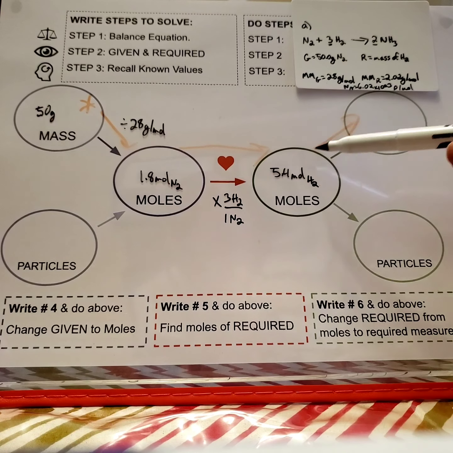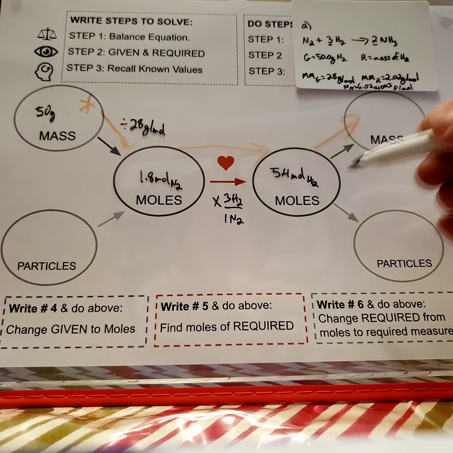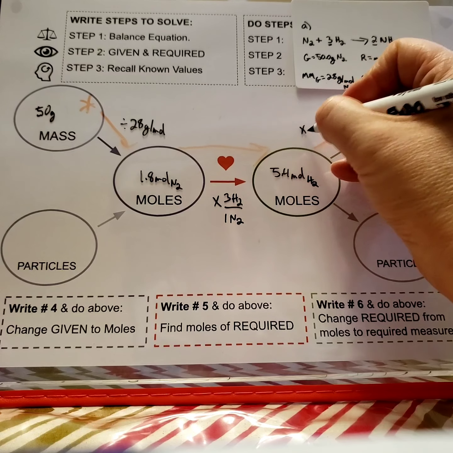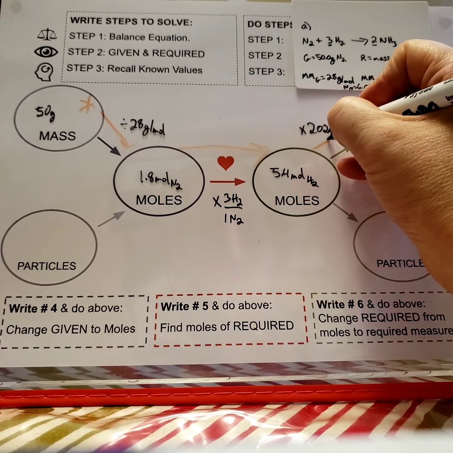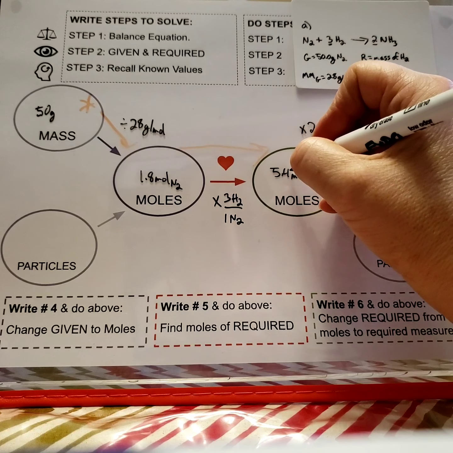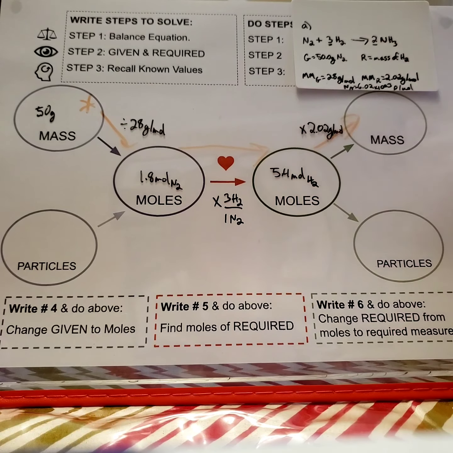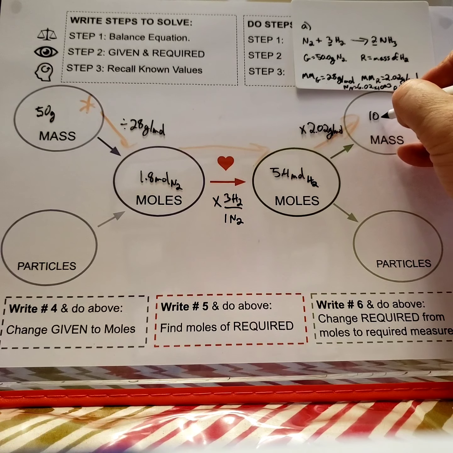And now where do we need to go? Well, follow our little map. We are going up to mass. That's what the question asked for. So we need to multiply by the molar mass of our required, in this case 2.02 grams per mole. We're going to multiply 5.4 times 2.02, and we're going to end up with 10.8 grams.